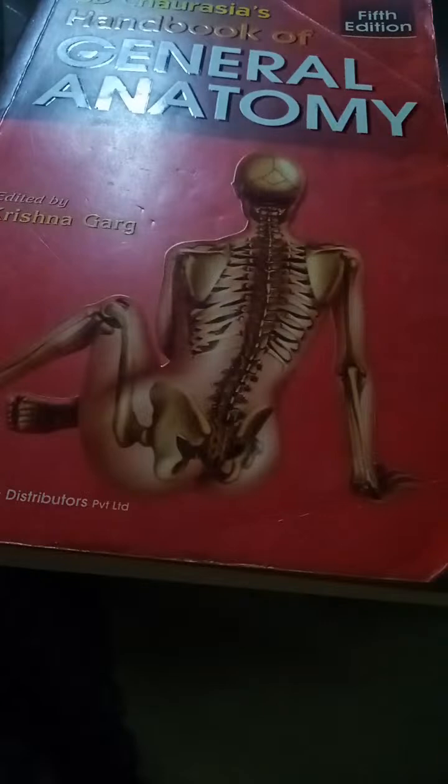The fibrous capsule is often reinforced by number one, capsular or true ligaments, representing thickening of the fibrous capsule.